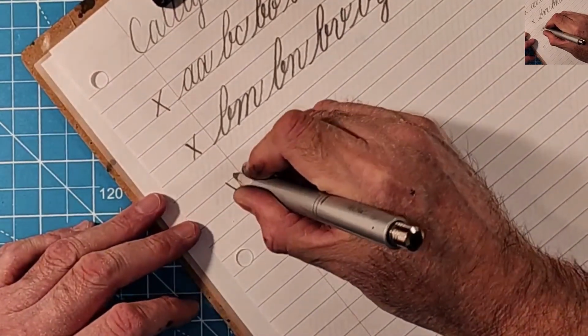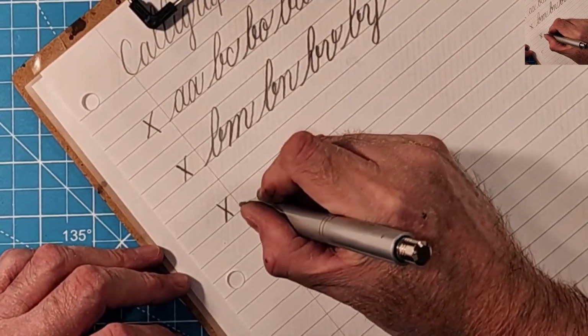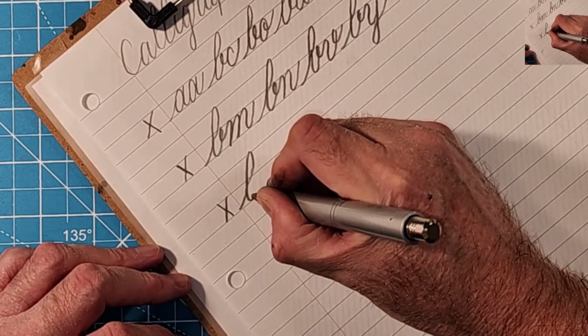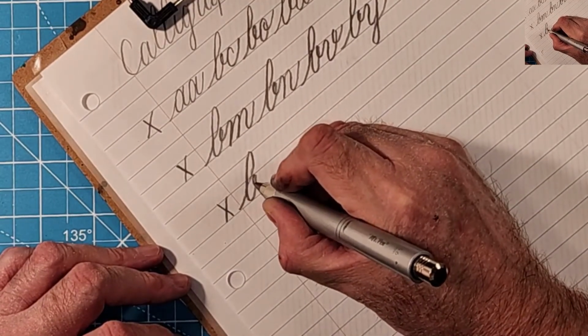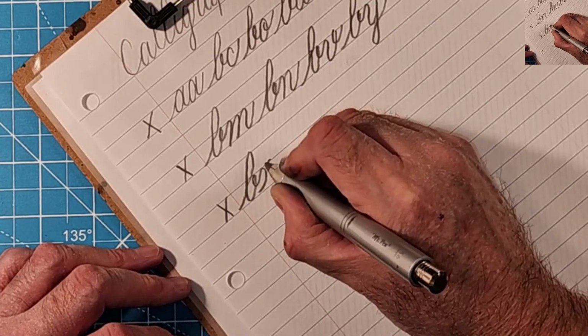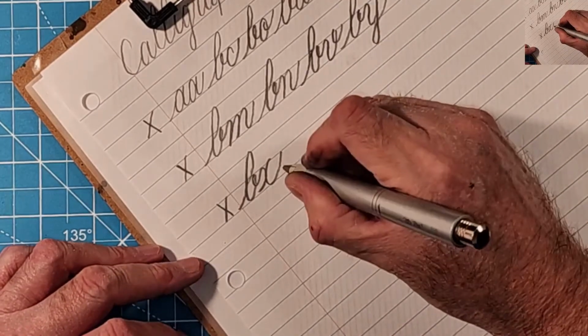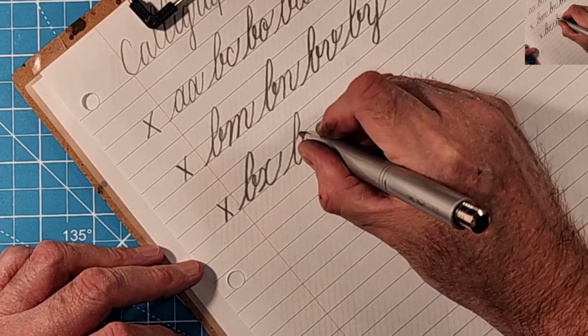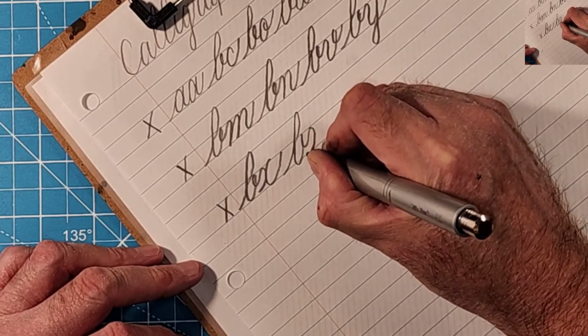Then we have the B into an X and the B into a Z.